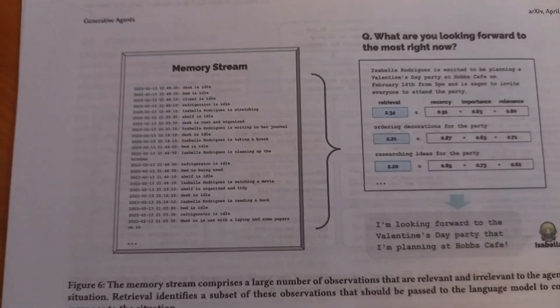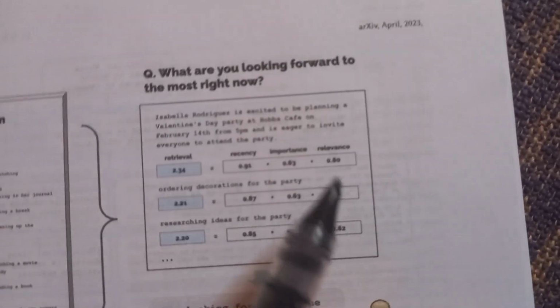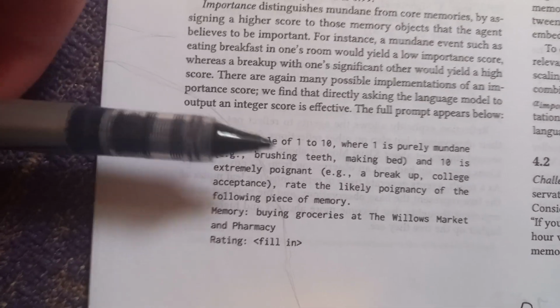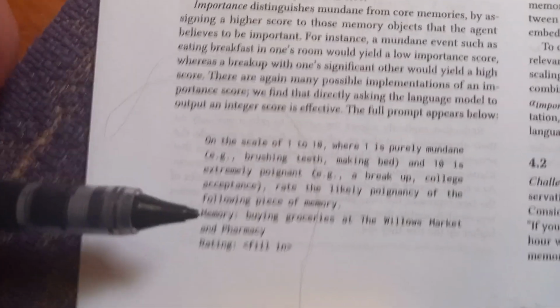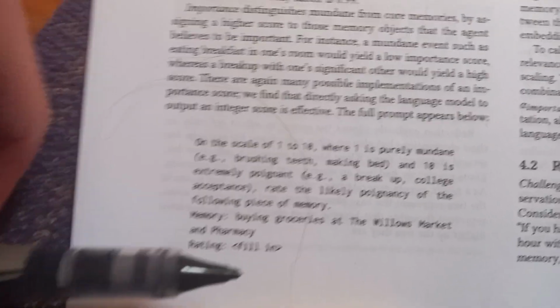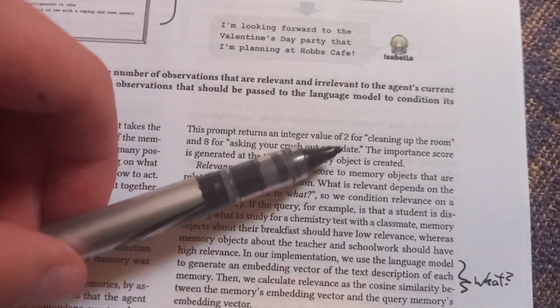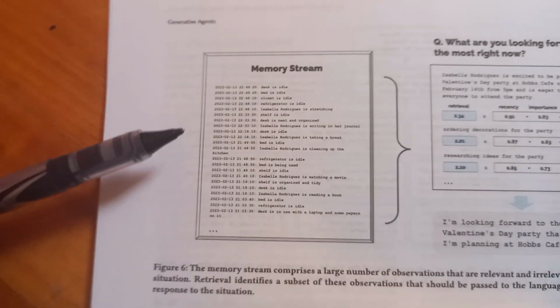So basically the way that this works is each thing that it perceives inside the memory stream is first assigned an importance value. The importance value is something they explain down here. So for example, on a scale of 1 to 10, where 1 is purely mundane and 10 is extremely poignant, rate the likely poignancy of the following piece of memory. Buying groceries at the Willow Market and pharmacy. Rating, fill in. So using this prompt, it filled in 2 for cleaning up the room and 8 for asking your crush out on a date.